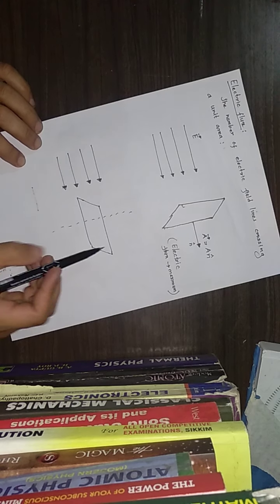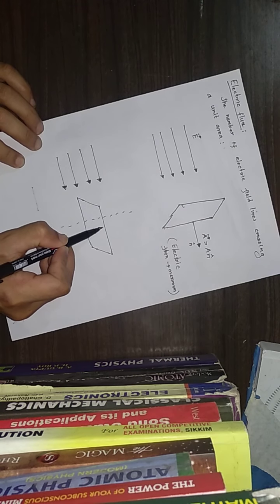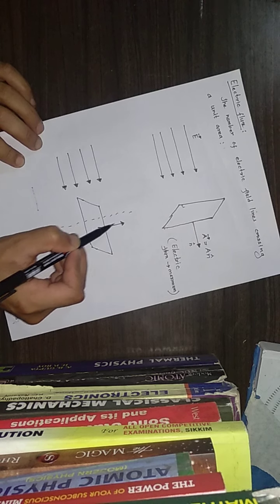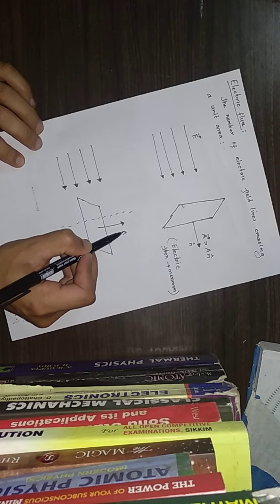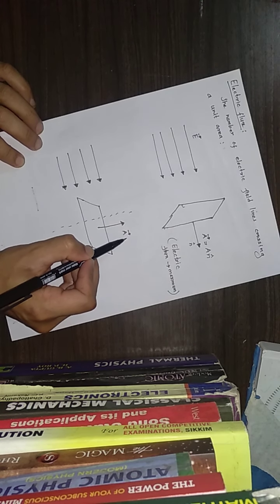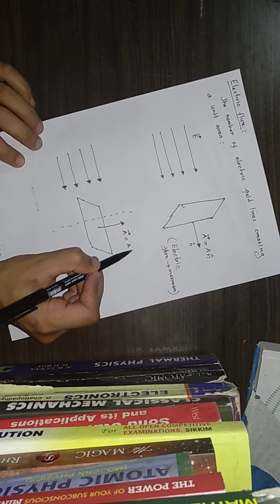Now the surface of the area and the field lines are in the same direction. If I give a direction to this area vector, it is directed this way, which is n cap.